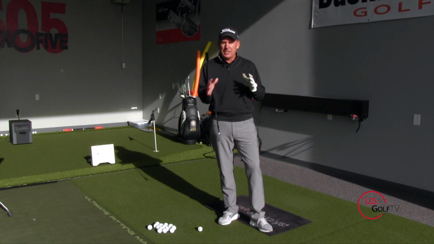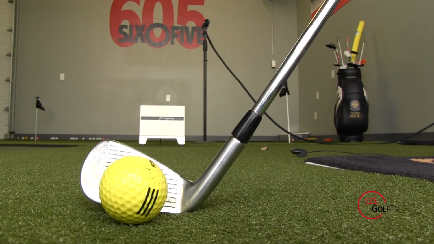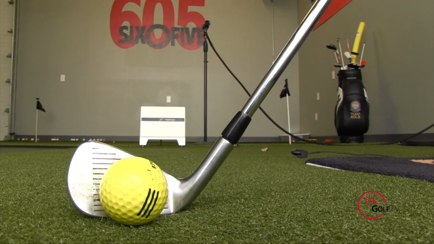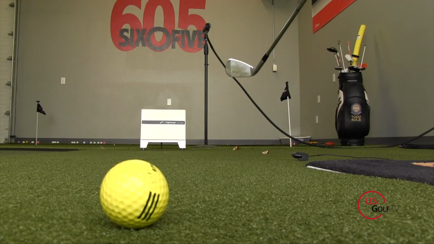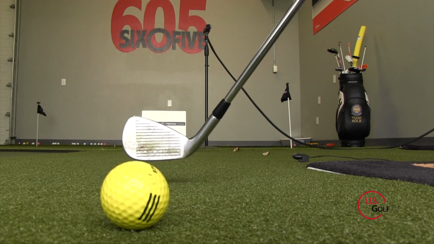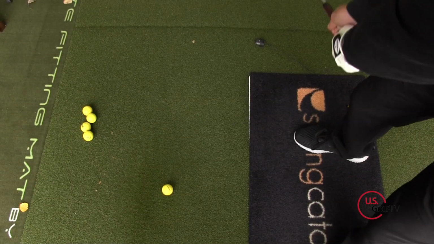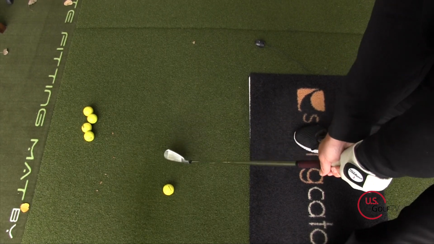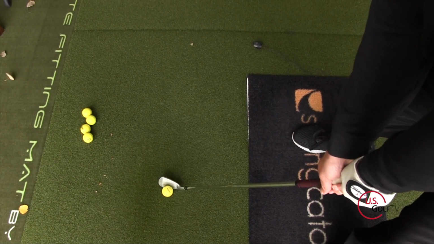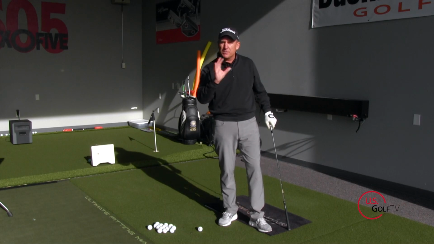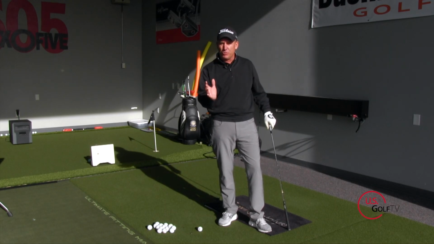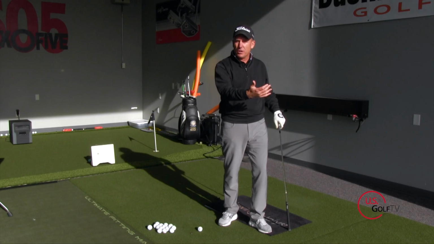Now, what creates curve in a golf ball? Well, you basically got two things here. You've got the club face, where the club face is pointed, and then you've also got what we call the path, or the direction that the club is traveling at the moment of impact. It's a simple equation. Where's the club face pointed? What direction is the club traveling at the moment of impact? Now, when we can create some difference between those two, we start to create curve in the golf ball.